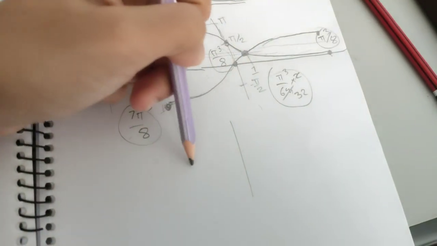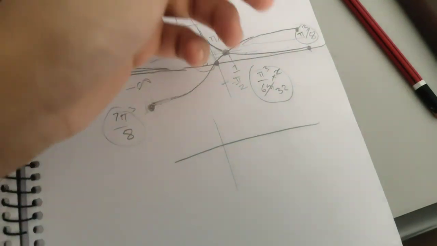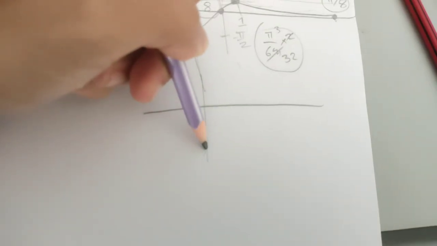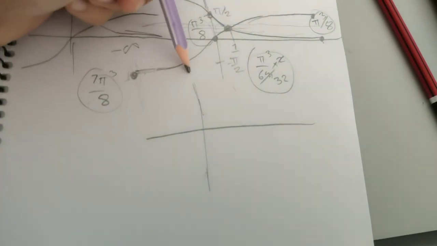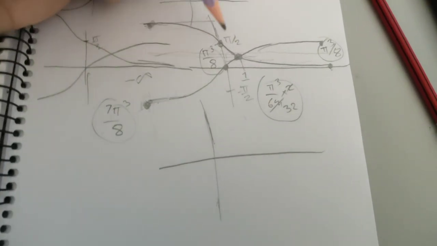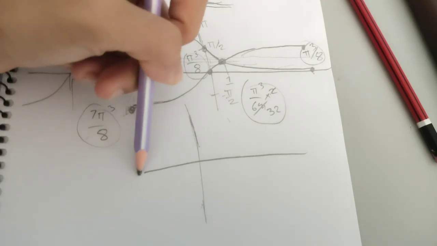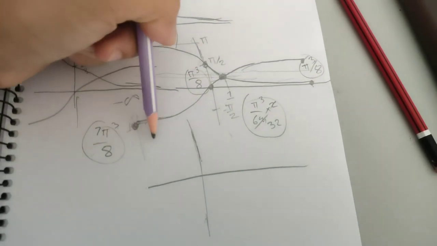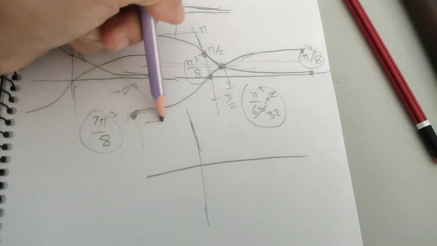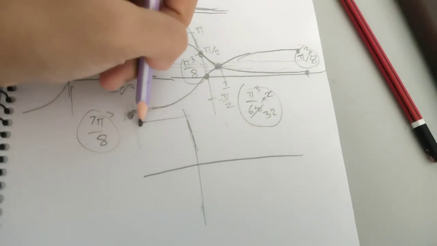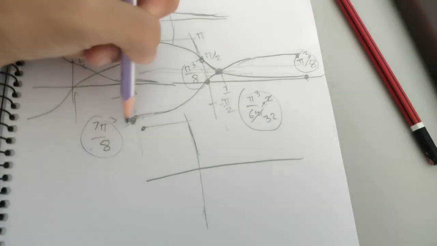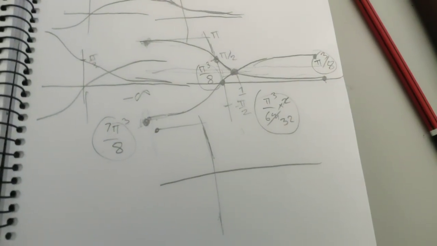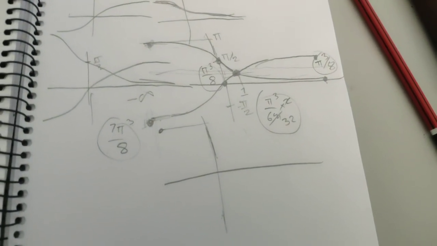So based on this, if you had to draw, oh man, the coordinate axes look bad. Okay, so if I had to plot the graph now, let us go towards negative infinity and plot 7 pi cube by 8. Pi cube is approximately, I think, 32, maybe like 30 or something. I'm not sure.